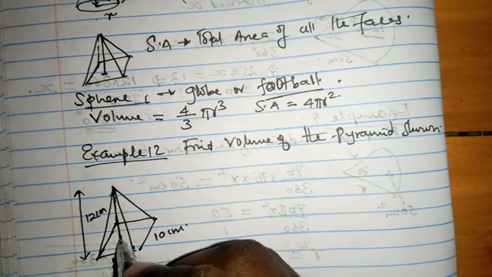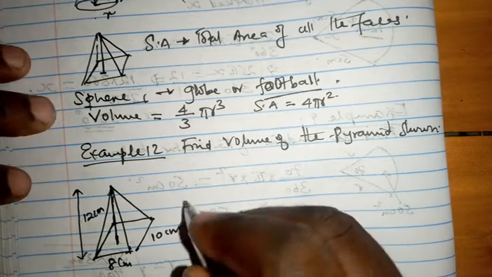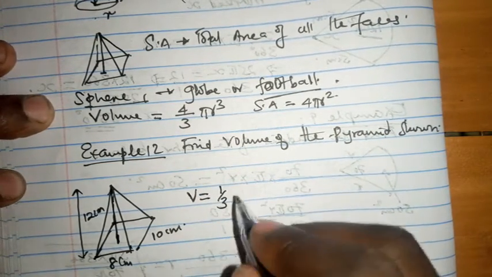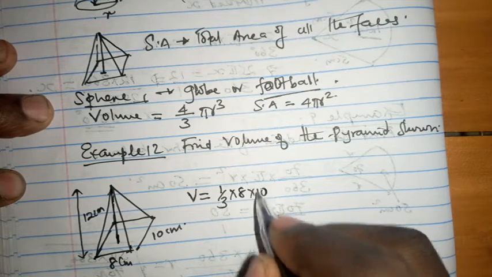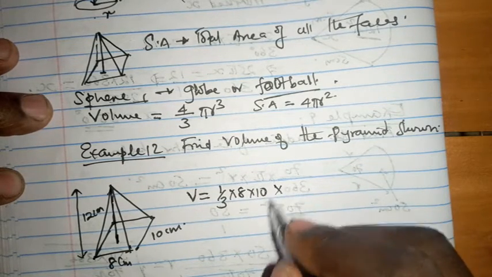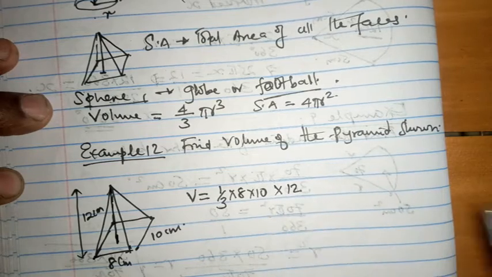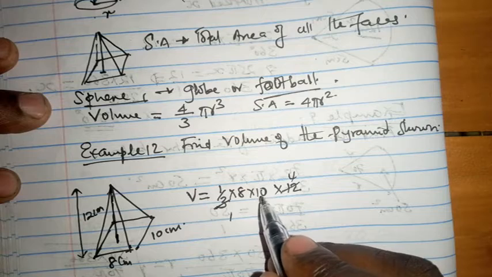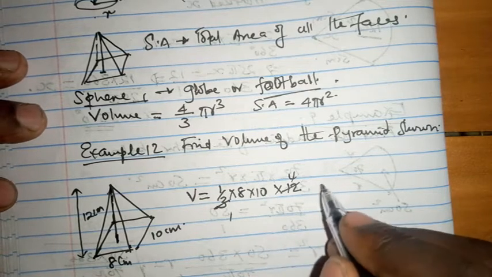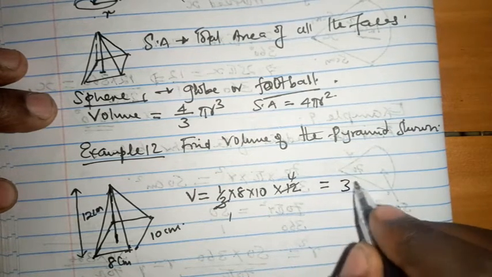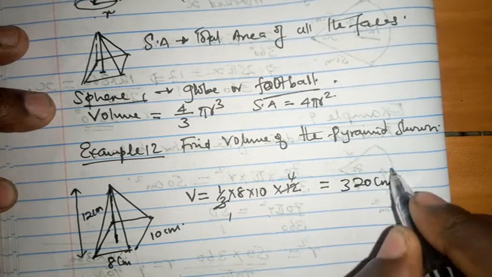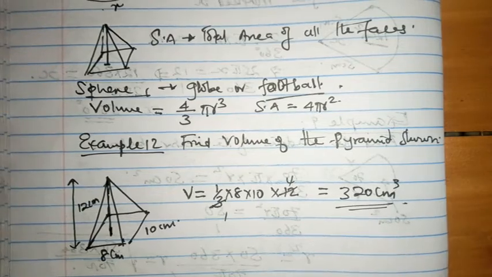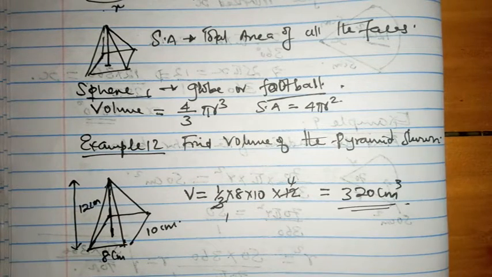So the volume is given by a third base area, which is 8 times 10, times the perpendicular height, which is 12. By 3 into 12 we have 4, so 8 times 10, which is 80, times 4, which is 320 centimeters cubed. That is the volume of that particular pyramid.